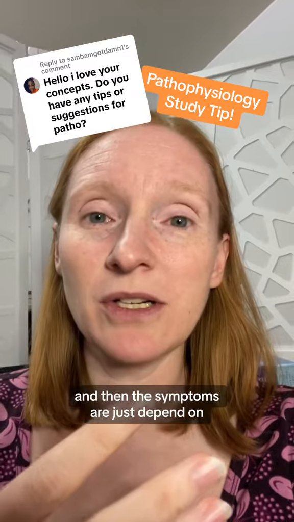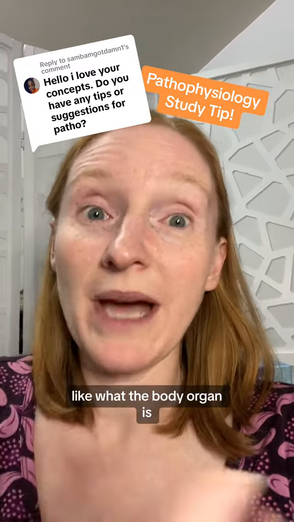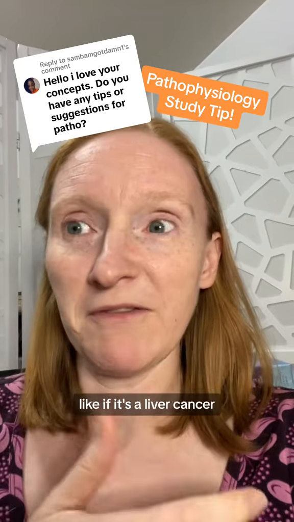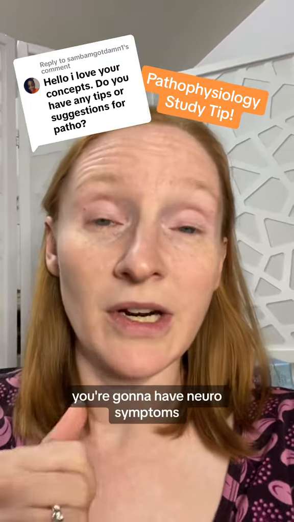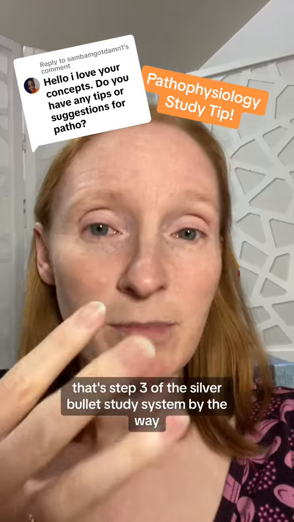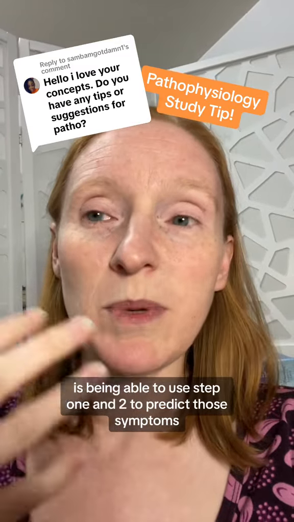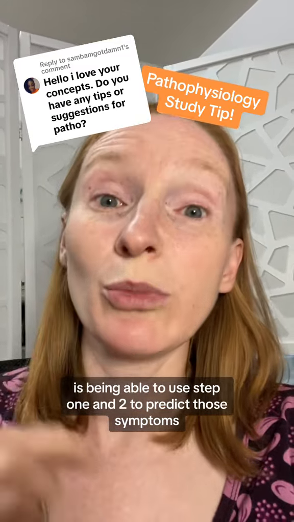And then the symptoms just depend on what the body organ is in addition to that. Like if it's a liver cancer, you're going to have additional liver symptoms. And if it's brain cancer, you're going to have neuro symptoms. That's step 3 of the silver bullet study system, by the way, is being able to use step 1 and 2 to predict those symptoms.